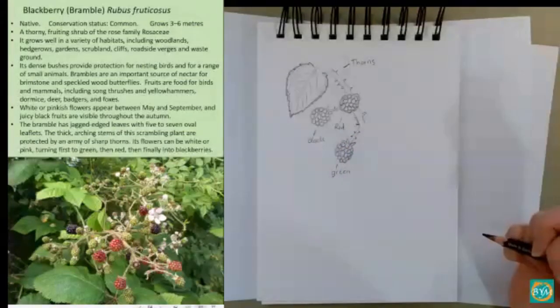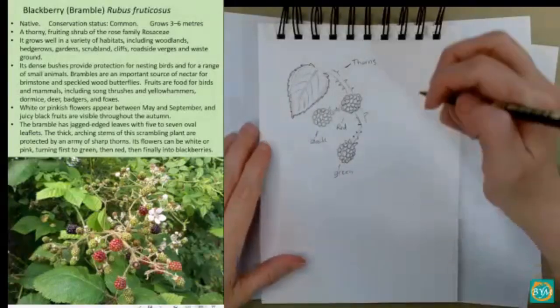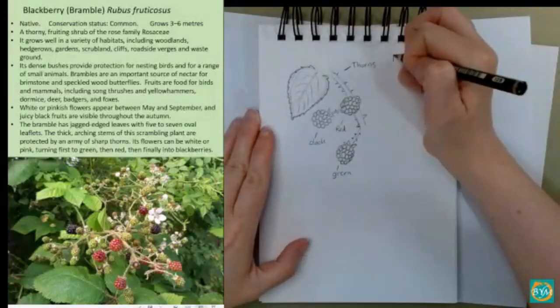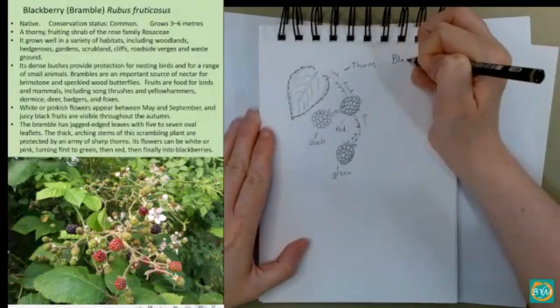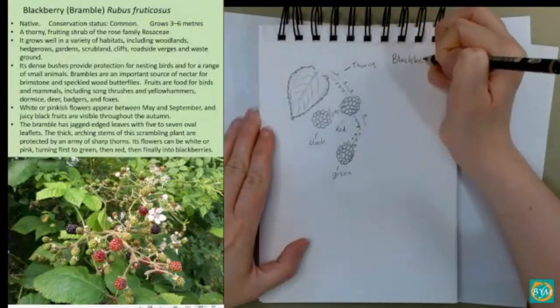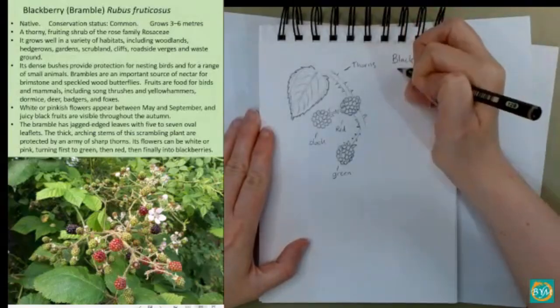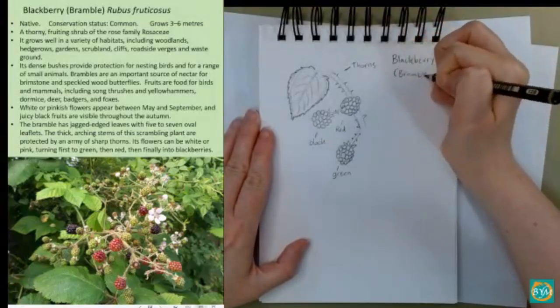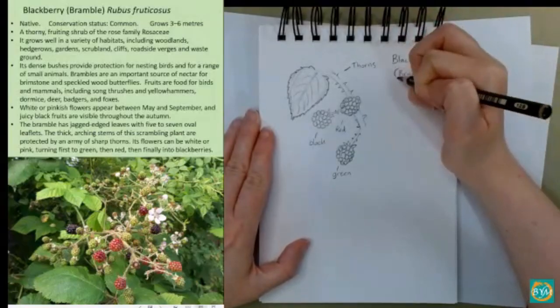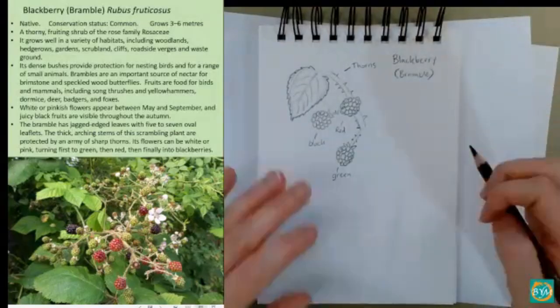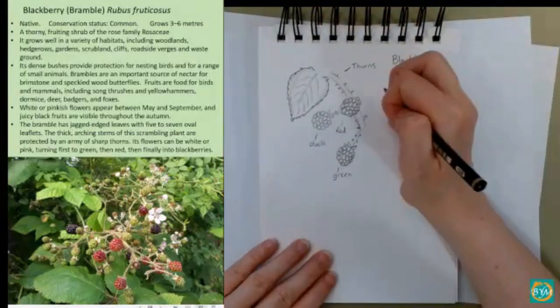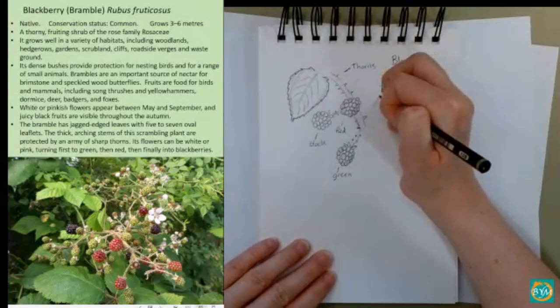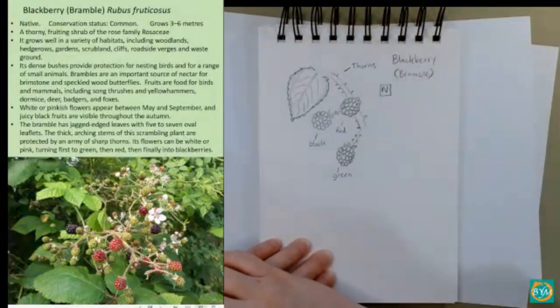This is the blackberry or the bramble. So it's native and it's edible.